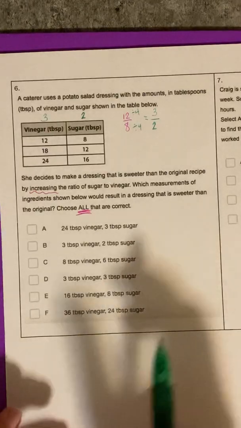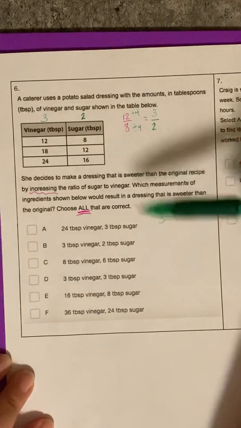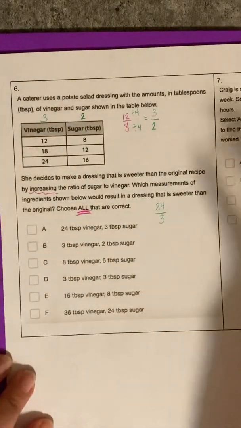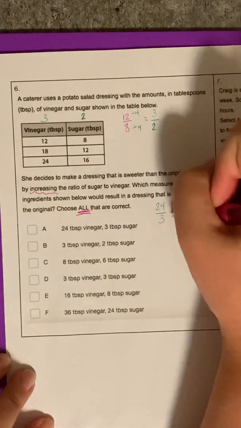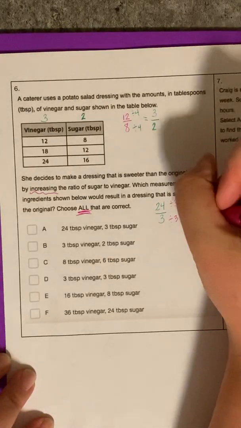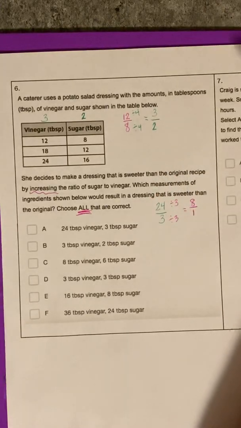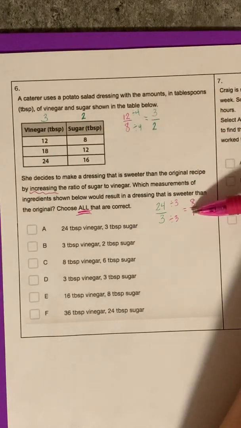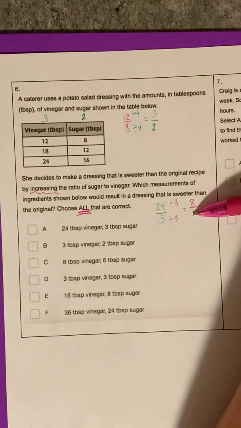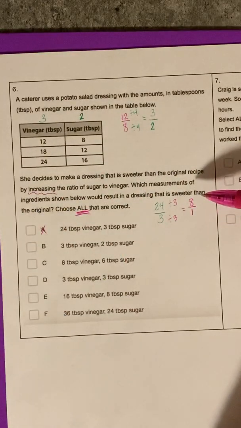So let's look at A, 24 to 3. Let's simplify that. Let's see. So 24, oh, I know 3 can go into all those. So if we have 24 divided by 3 and 3 divided by 3, 24 divided by 3 is 8. 3 divided by 3 is going to be 1. So 8 over 1, ooh. So is that necessarily increasing? Well, the denominator, our sugar, is going to be 2, and we just decreased. We went down, so that's not going to be an answer. So that's lower, that's not more.